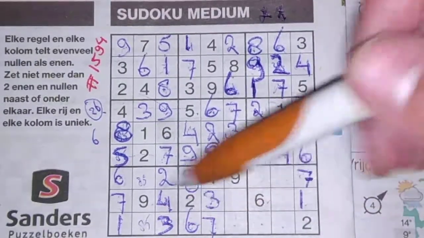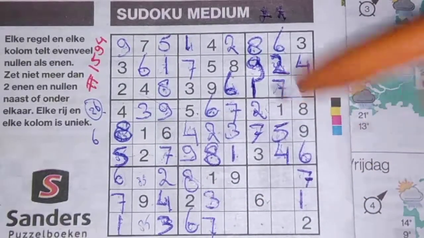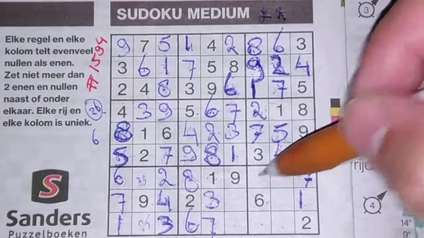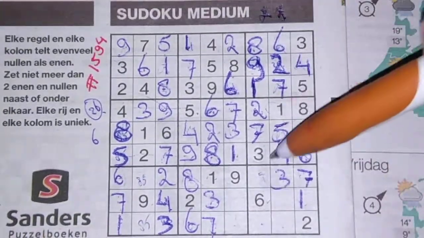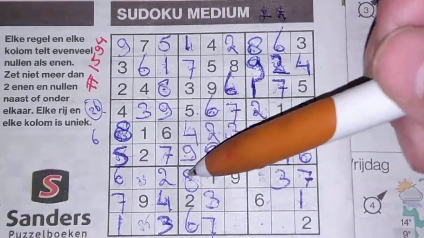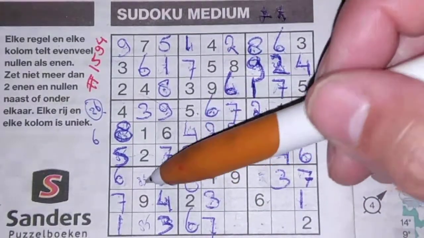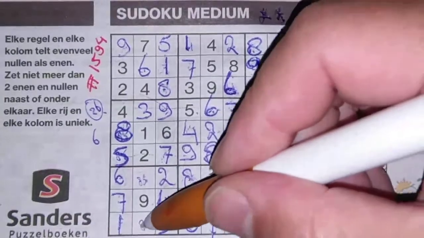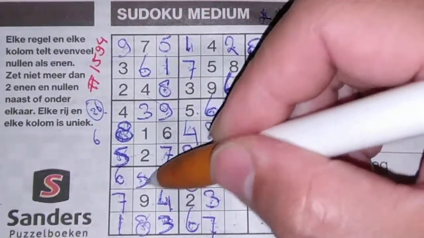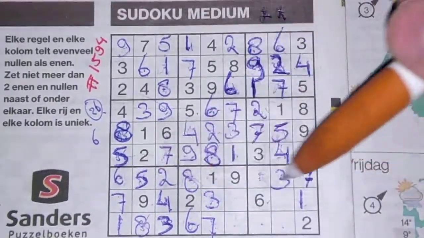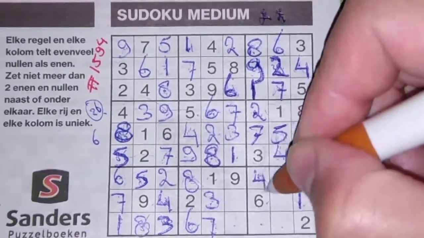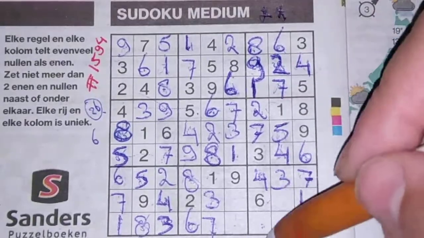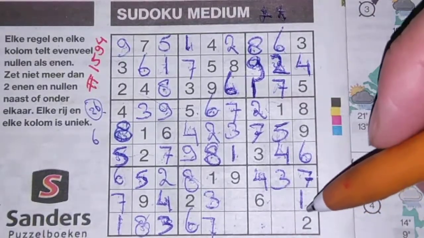3 in this row, 3 in a row above. So in that row, the only 2 places for the 3 should be here or there. We see here 3, no 3 there. 3 should be there. We have an 8 here. This box cannot be an 8 anymore. This should be the 8. This should be the 5. 1 box left in this row for the number 4. 1 box left in this column for the number 5.